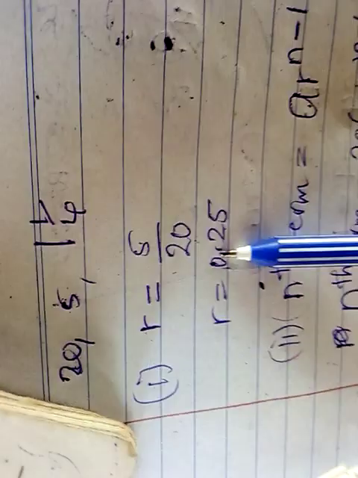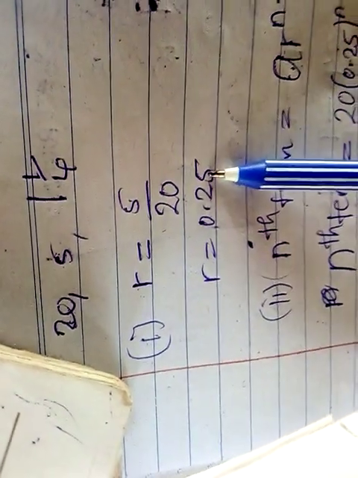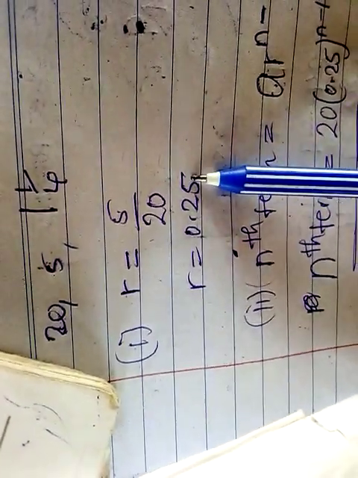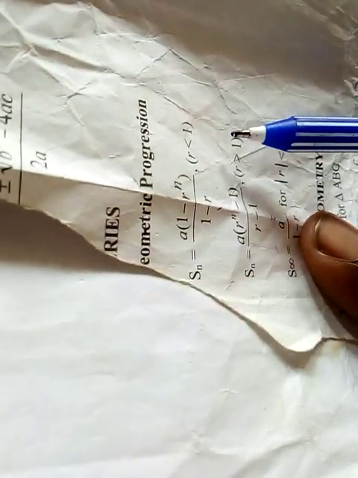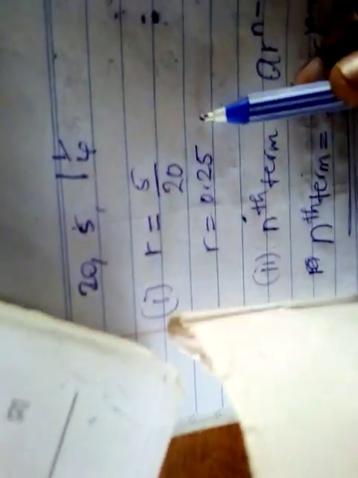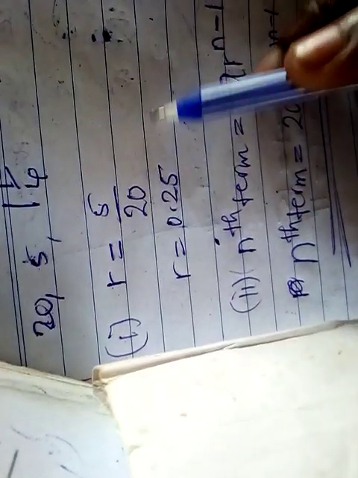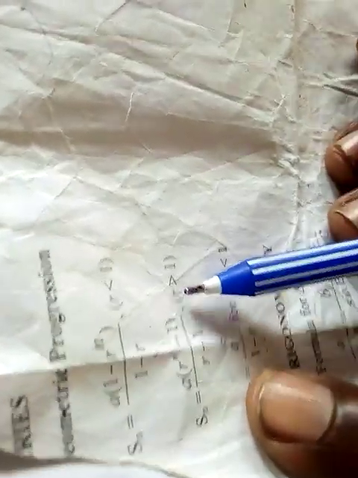Let's look at the common ratio that we have found, 0.25. Is 0.25 less than 1 or greater than 1? Of course, it is less than 1, because it starts with 0. So we use the formula where the common ratio is less than 1. If the common ratio was, say, 3 or 4, which is greater than 1, we could have picked the other formula. But since 0.25 is less than 1, this is the formula we are going to copy.